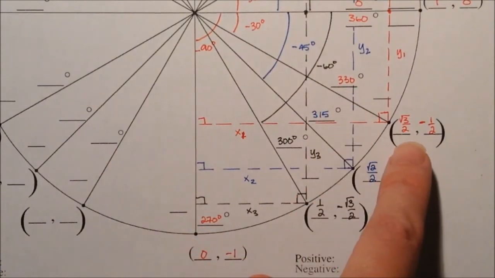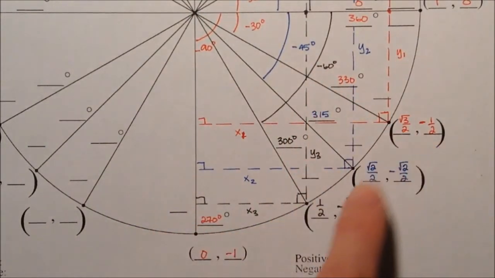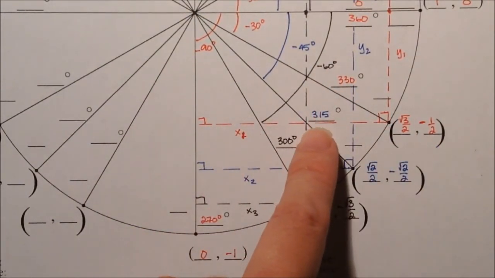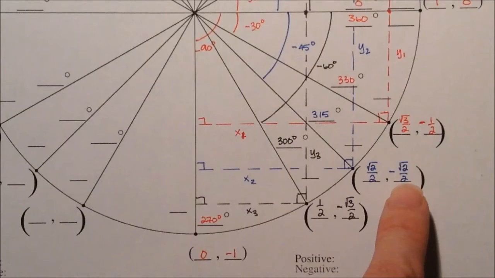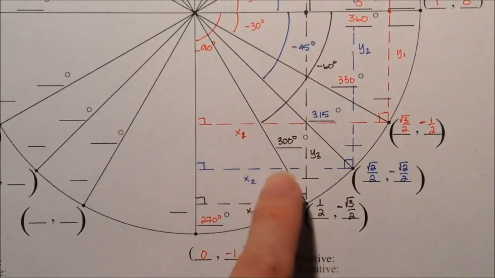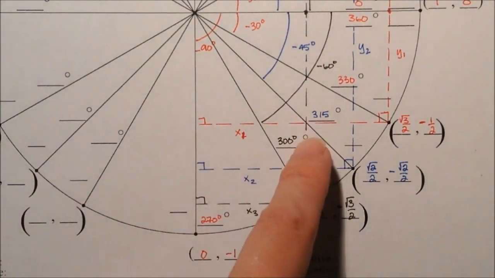Cosine of 330 is square root 3 over 2. Sine of 330 is negative 1/2. Cosine of 315 is square root 2 over 2. Sine of 315 is negative square root 2 over 2. Cosine of 300, 1/2. Sine of 300, negative square root 3 over 2. And then cosine of 270, 0. Sine of 270, negative 1. So there are the exact values of quadrant 4 for 270, 300, 315, 330.